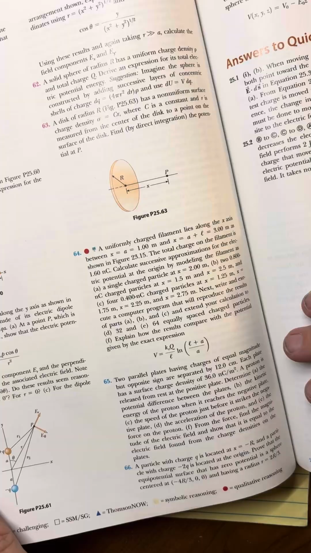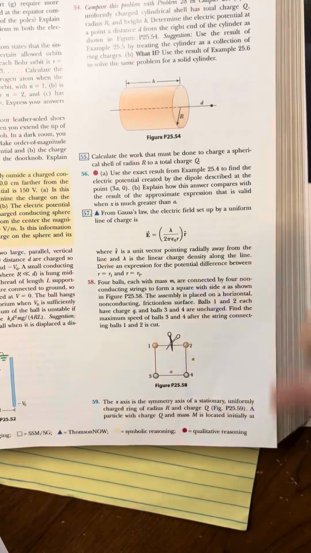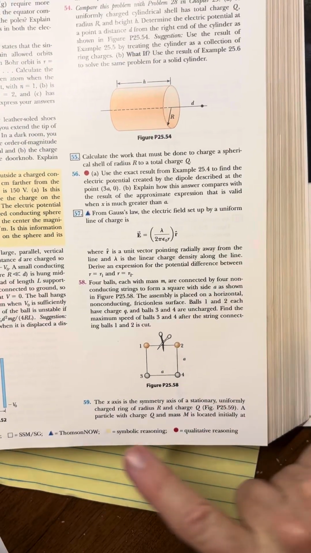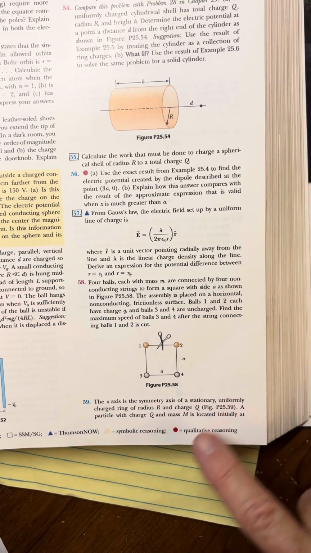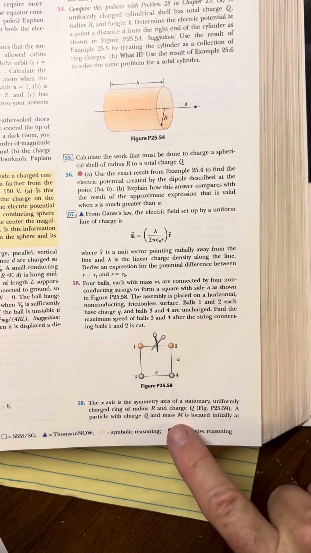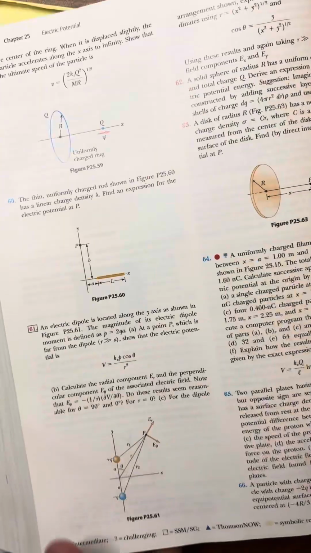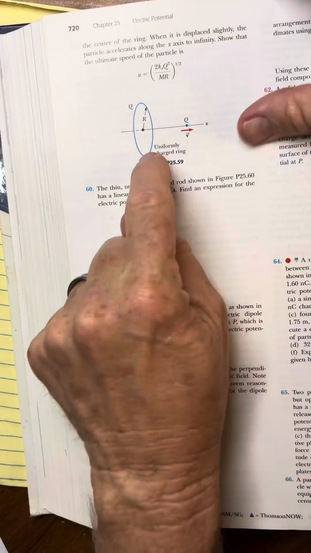It's 59. Here it is. It actually begins on the bottom of this page. It says x-axis of symmetry, charged ring, radius r, charge Q, particle of mass m, charge q, and they even give a little picture on the next page. And this is exactly our problem.